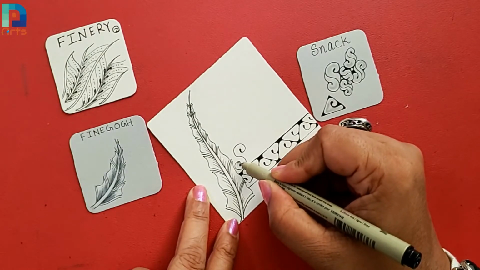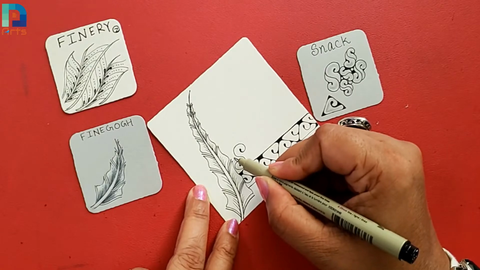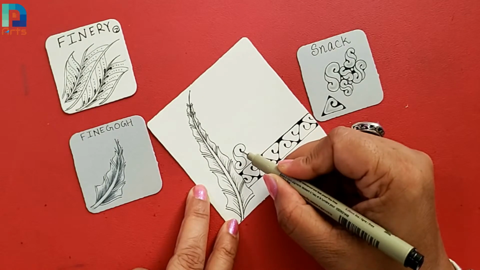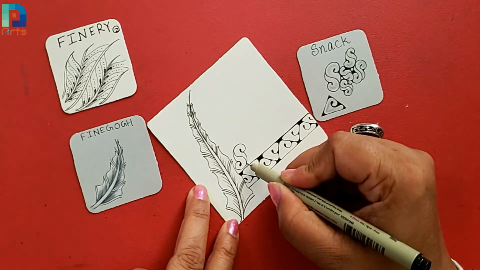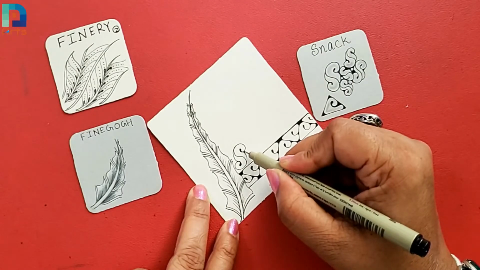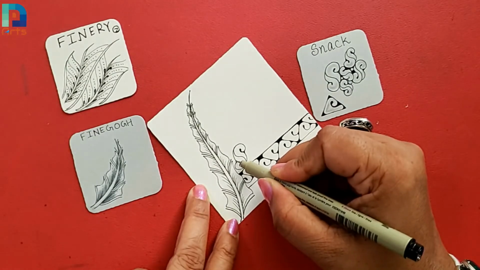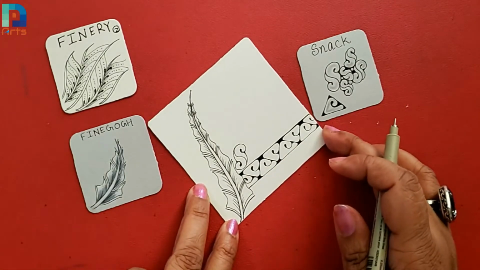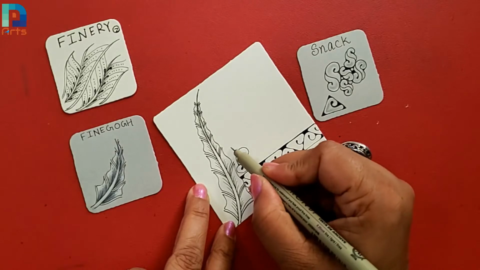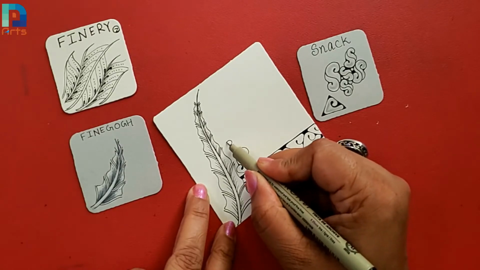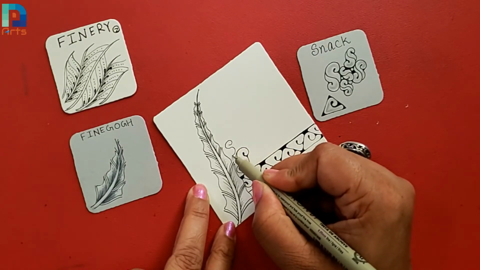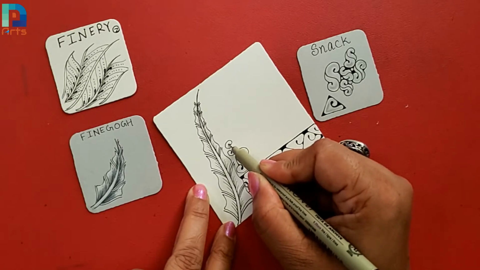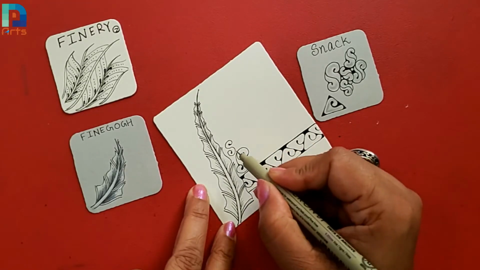Now from here we are going to join to this hump, and here it's going to join to this hump, and again here a round curve. So this is just the one S tangle and a tiny one here also. So we are going to draw 3 of these fillers, one big and 2 small at each side.